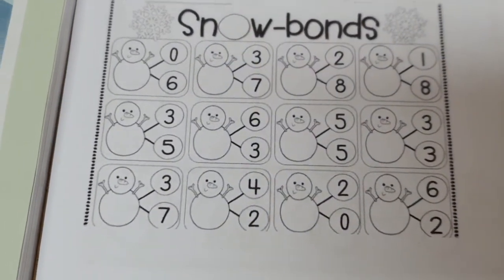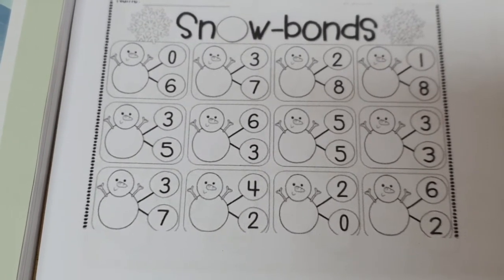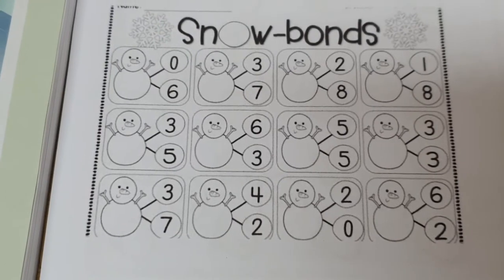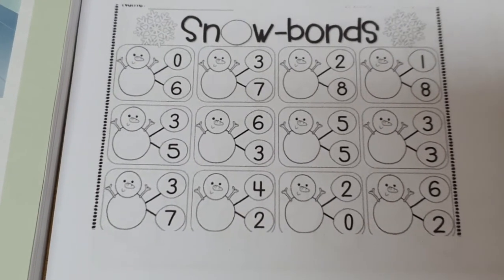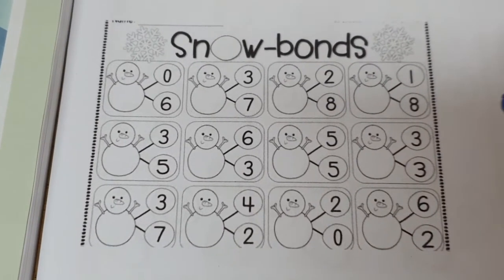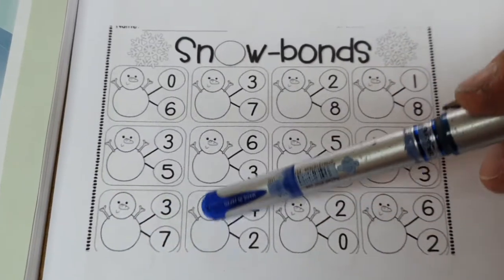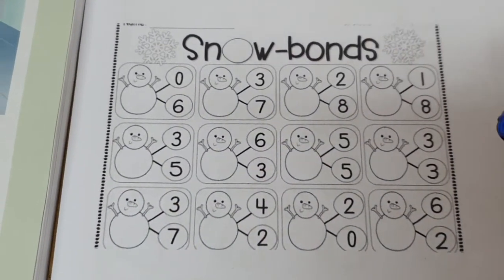If you remember the other worksheets, all the wholes, all the totals were either 8 or 9 or 10. But on this one, it's a mixed snow bonds worksheet. So here the total, the whole, can be any number.